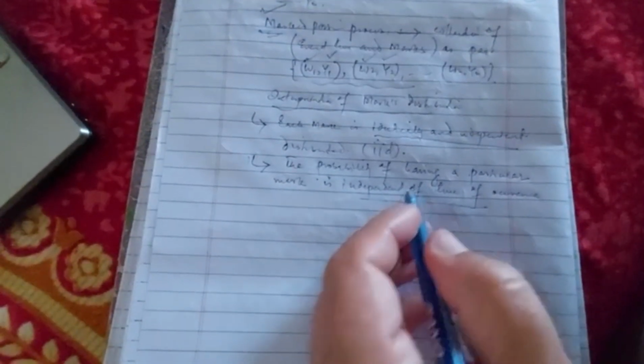So each mark, the probability of having the particular mark over the time period t is independent of the time of occurrence. It does not depend on when it is happening.